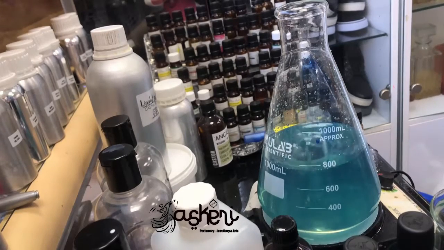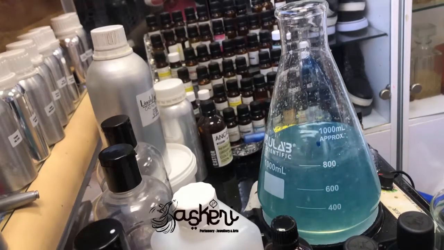But then be careful how much of the DEP you use. So what I do is use the powder itself. So this is 24 grams. Let it mix.